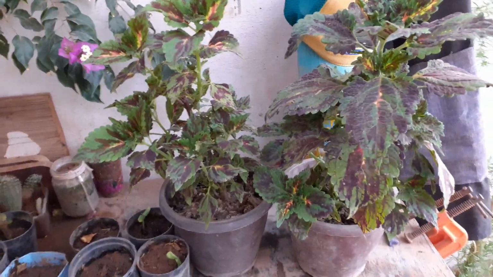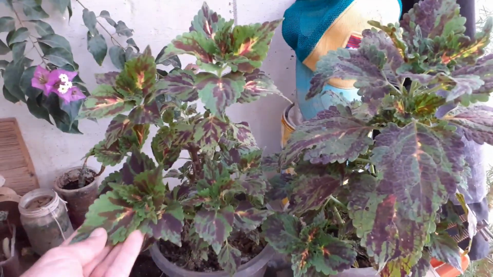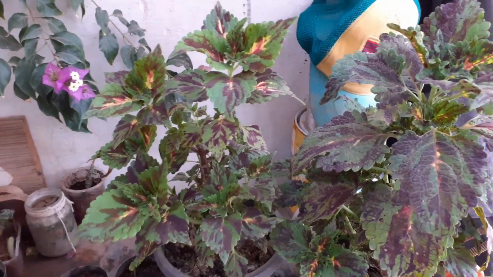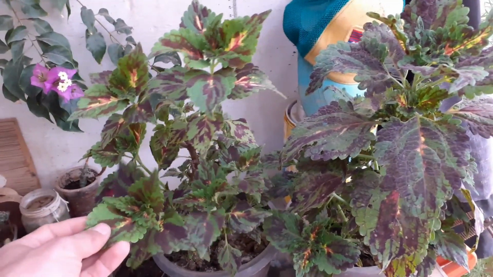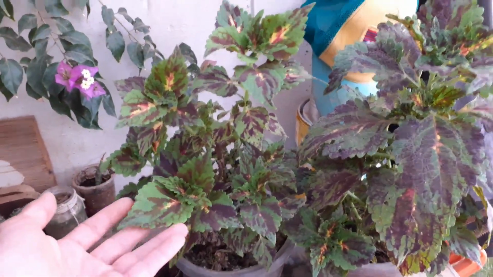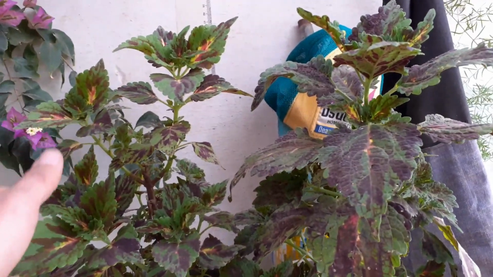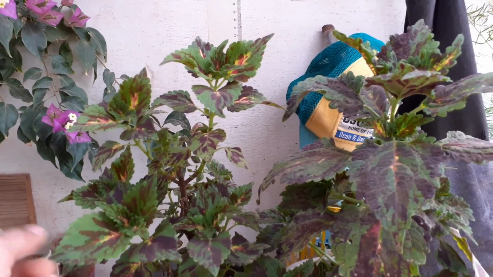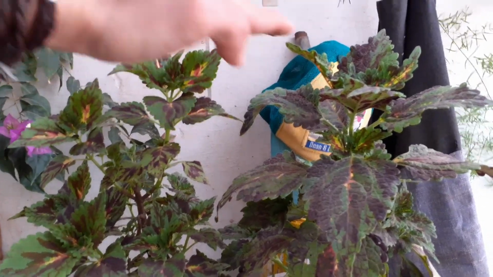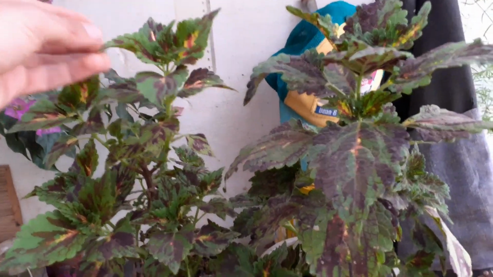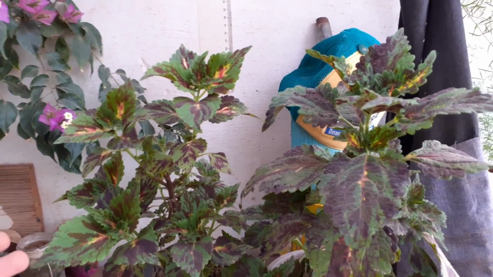And now with the big Coleus plants. Now this one was sprayed with gibberellic acid, and this one is control. I can guarantee that this one is responding to the hormone. I can slightly feel like there's a catching up happening here, because this one was not this height when I first applied gibberellic acid on this one. So I can tell that there's a difference now.